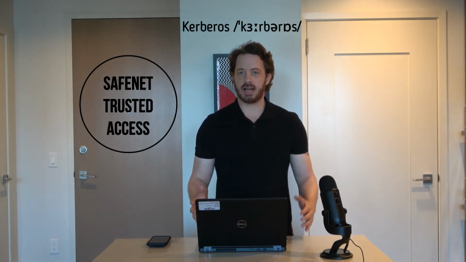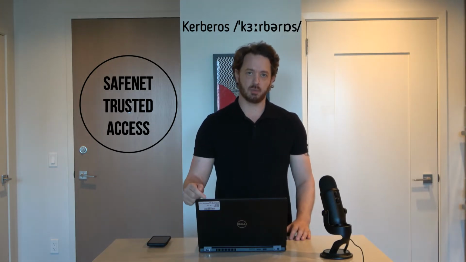With Kerberos enabled, I can log into my Windows workstation once, and I can tell SafeNet Trusted Access to use that login for accessing my other applications. A great enhancement to the user experience without compromising security. Let me show you how we configure that in STA.